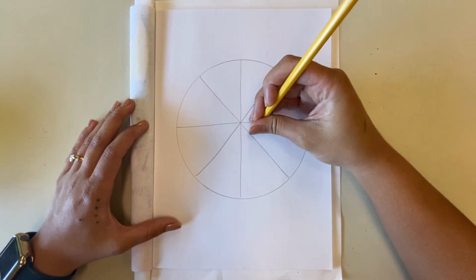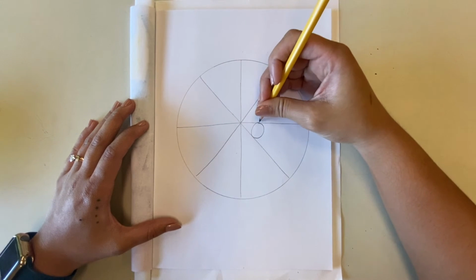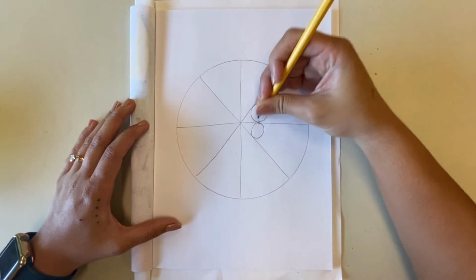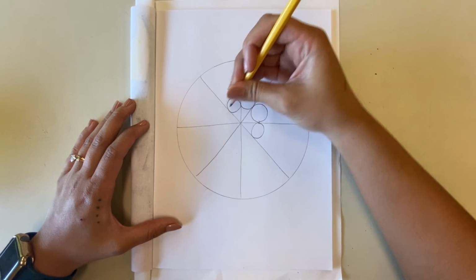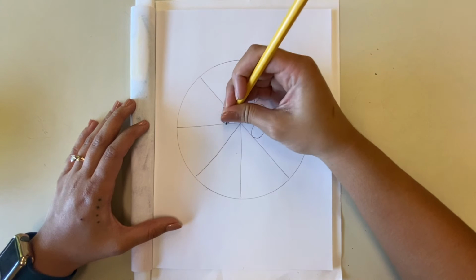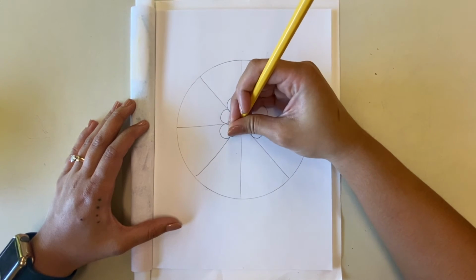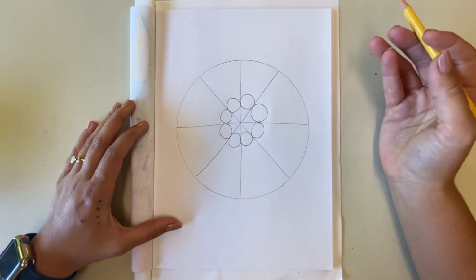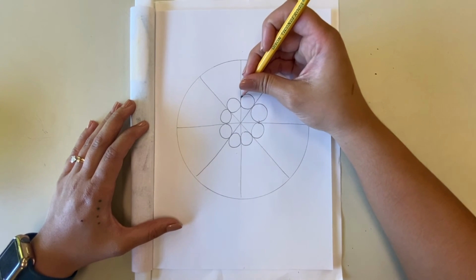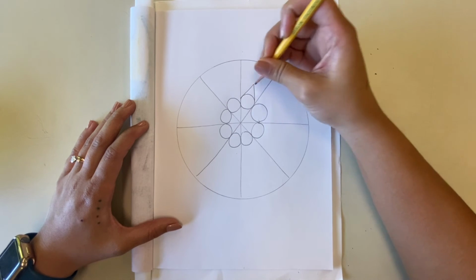So now I'm going to start my design. Whenever I draw something in one section or one piece of pie, the same thing needs to be drawn in every other section to keep it radially symmetrical. And I didn't do a sketch or anything before this. I'm just drawing whatever comes to mind.